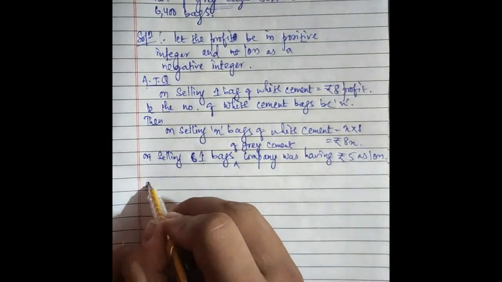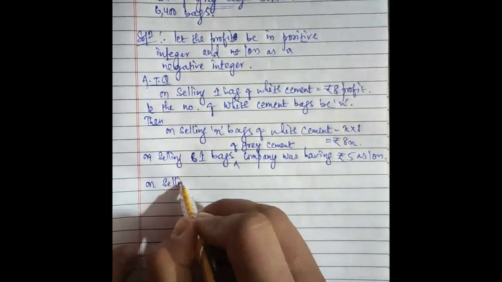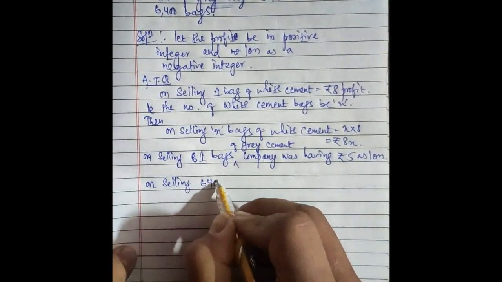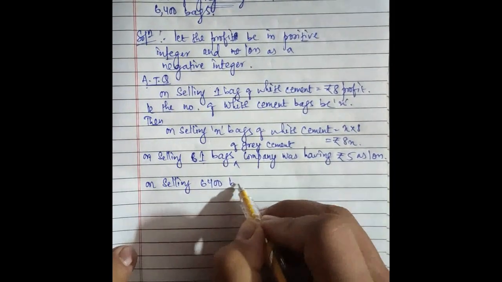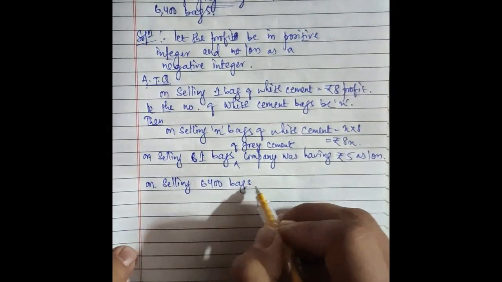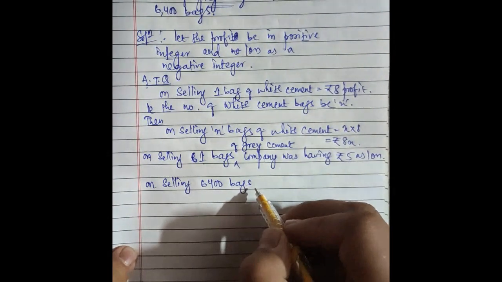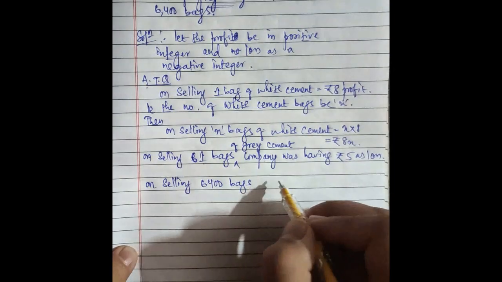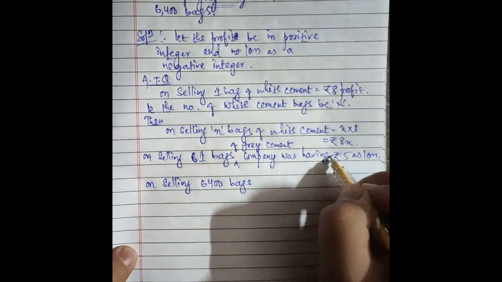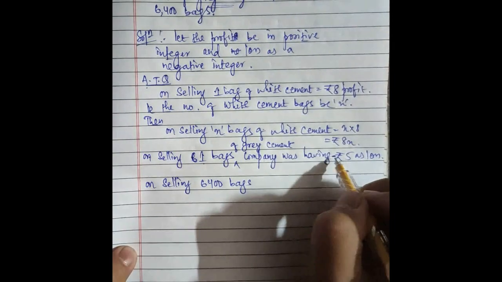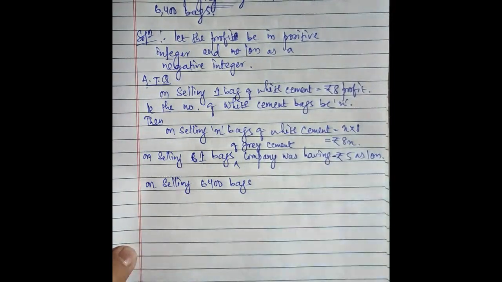So if they are selling 6400 bags, I forgot to write here -5 because loss was denoted by minus, no? Do not forget that, rupees -5 as the loss, right?